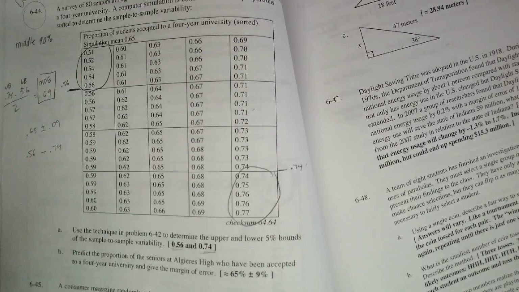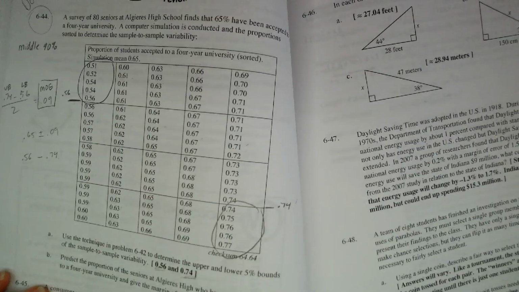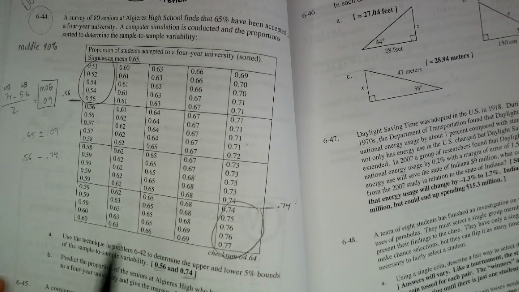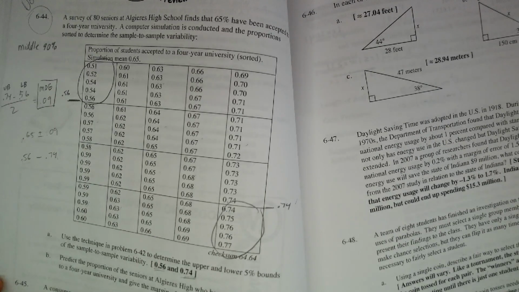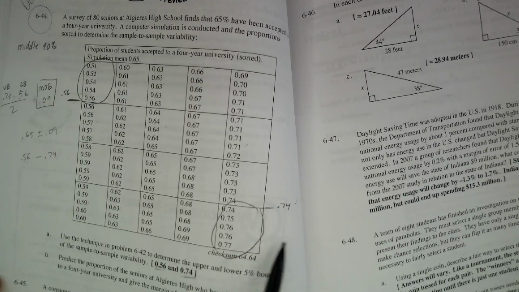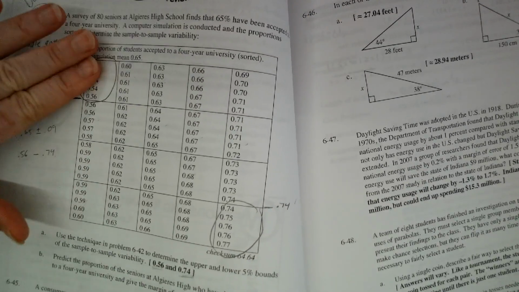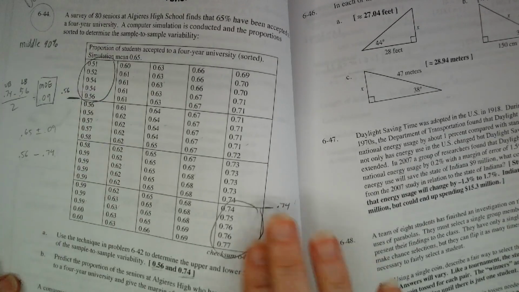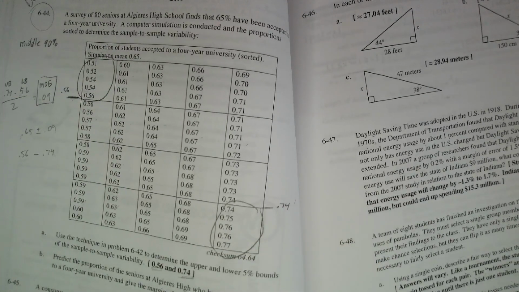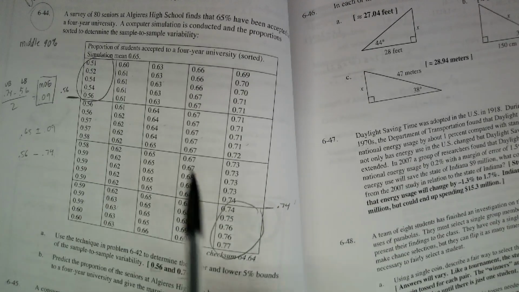But what I usually do is I know that I'm looking for the middle 90% of the data, so I have to take 10% off. I'm going to take 5% off the small numbers and 5% off the bigger numbers, the lowest numbers and the biggest numbers. And I know that if there's 100 numbers, 5% is just 5 numbers. So that's how I'm doing that.